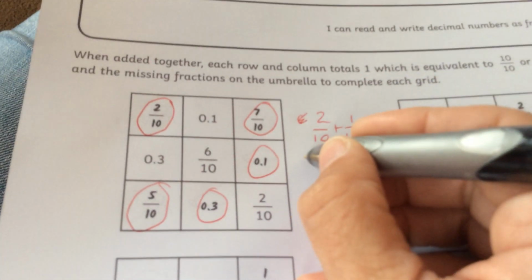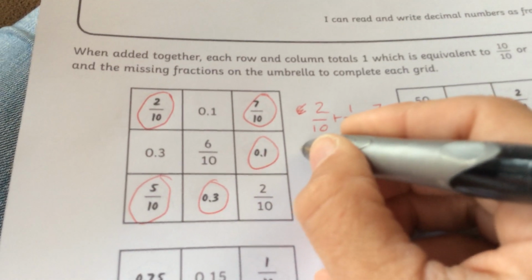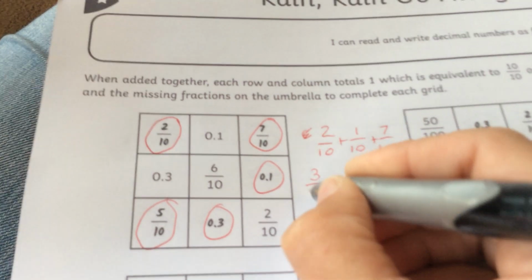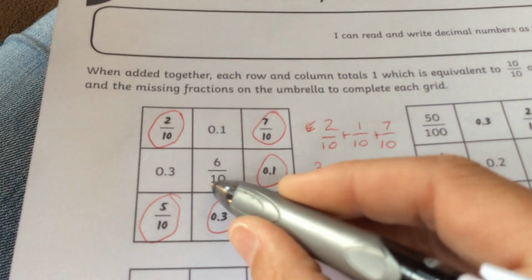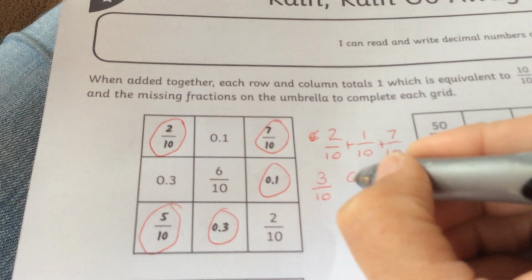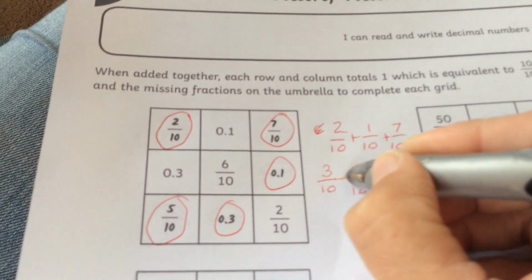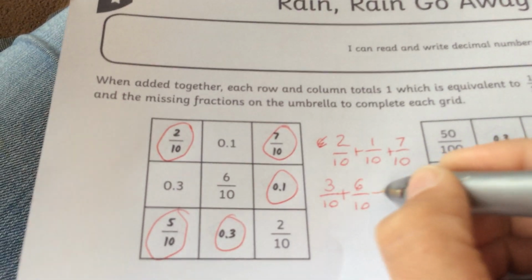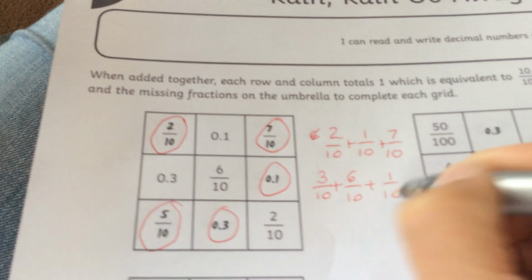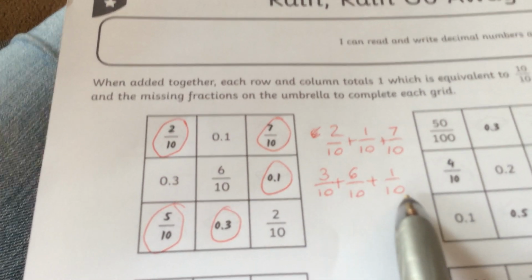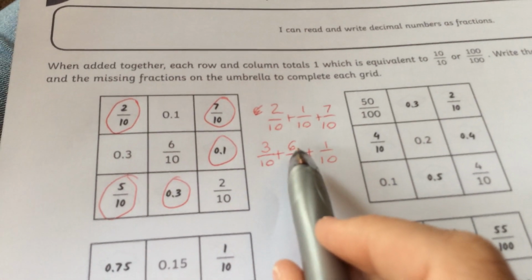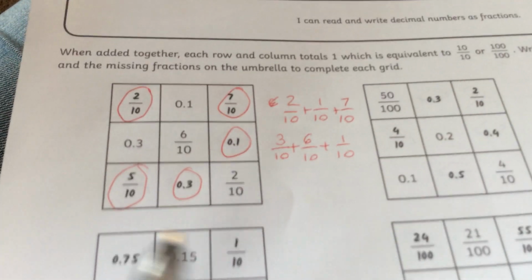If you've got the same numerator as the denominator, it equals 1. So let's go down to this next one. 0.3 is 3 tenths. 6 tenths we can leave as it is, and 0.1 is 1 tenth. The denominators are all the same, so I just have to add 3, 6 makes 9, and 1 more makes 10.